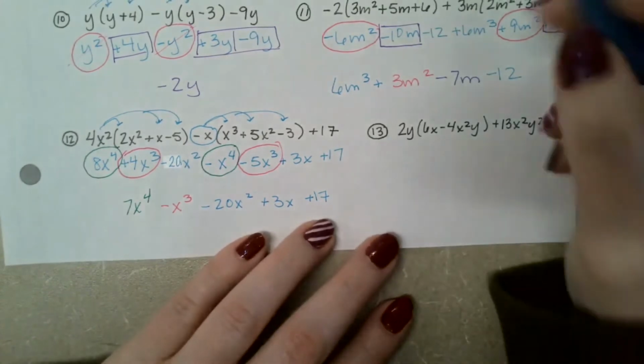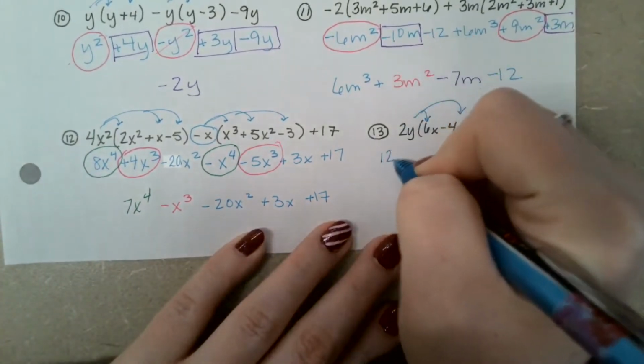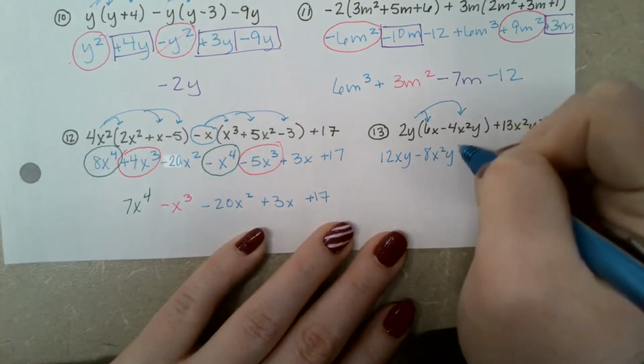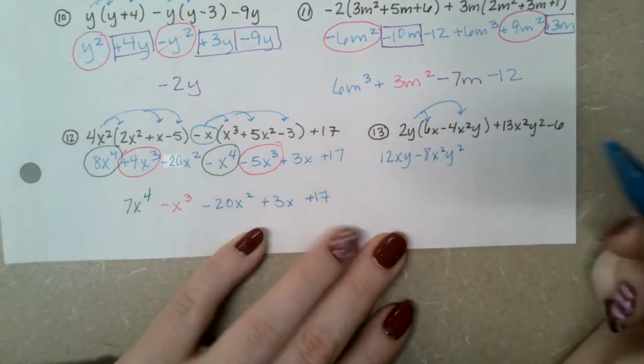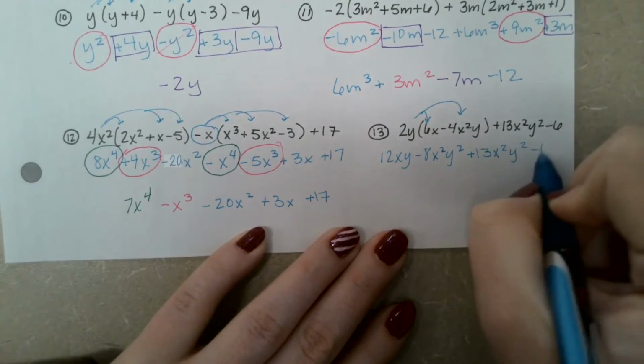All right, in 13, start by distributing, so we'll get rid of our parentheses first. So that will give me 12xy minus 8x squared y squared. Notice the x's didn't change, but the y's did. And then we just have everything that's already there.